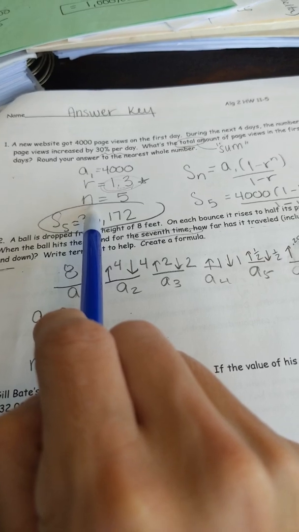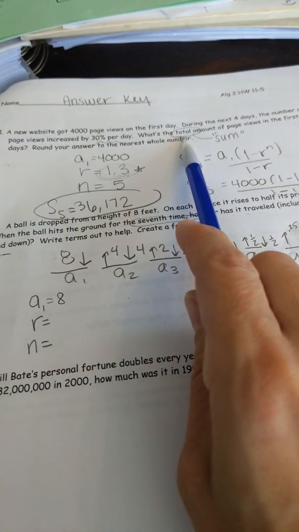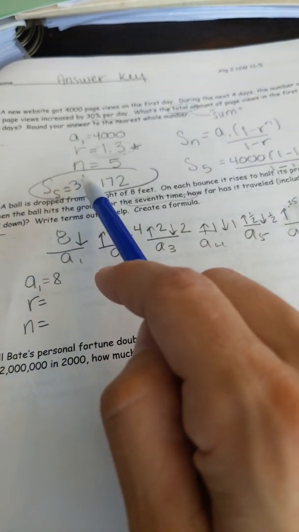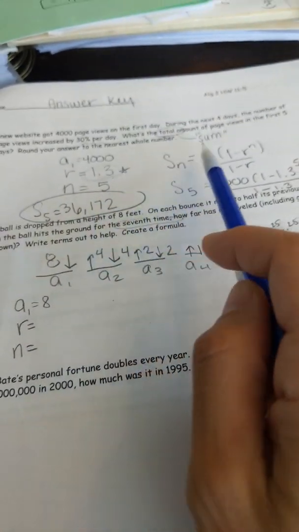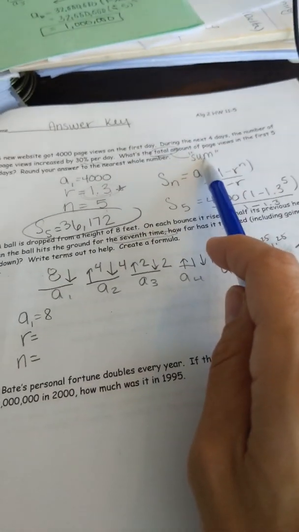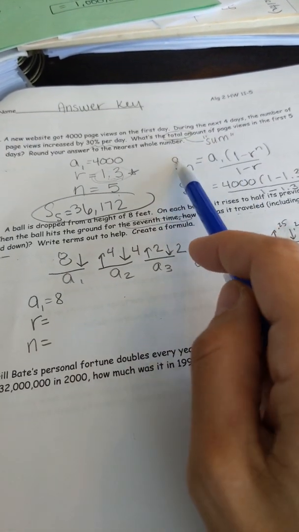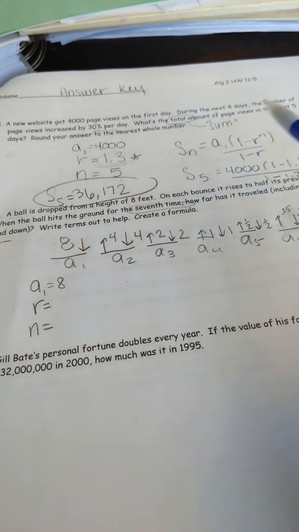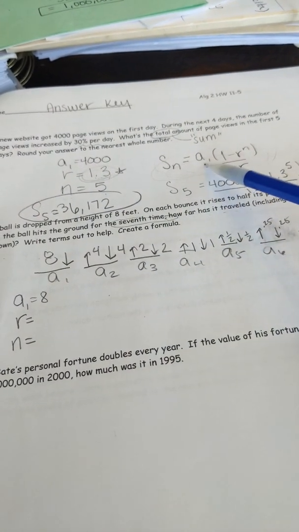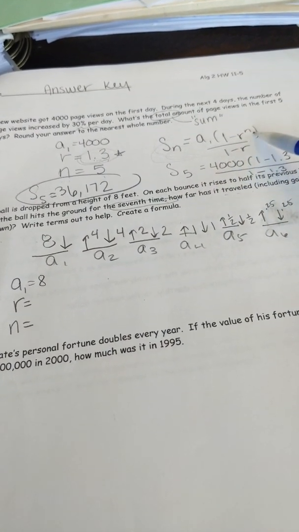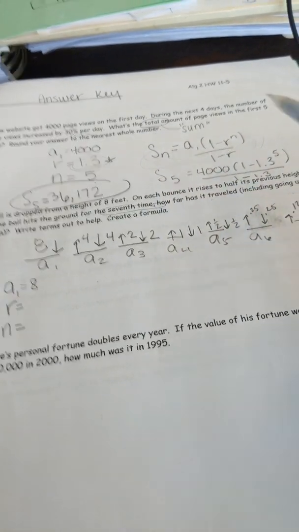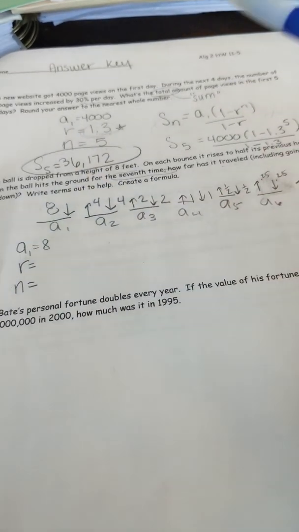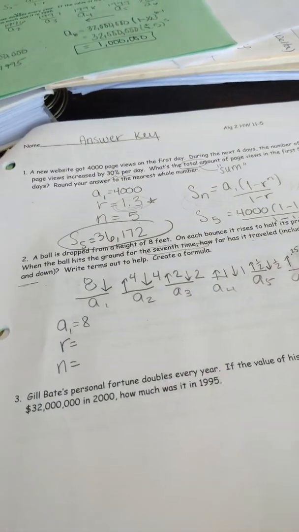And then it wants the total. So I would circle that word, total. Total number of page views for the first 5 days. So N is 5. Okay, so when we see total, that's going to indicate the sum of the series. So this formula here is for the geometric series, the sum of, and we find our A1, our R, and our N, plug it all in, voila, 36,172 views. Pretty straightforward. The next one, not so straightforward, right?